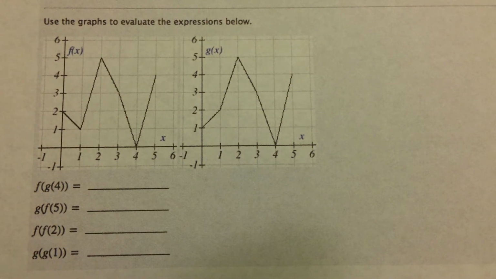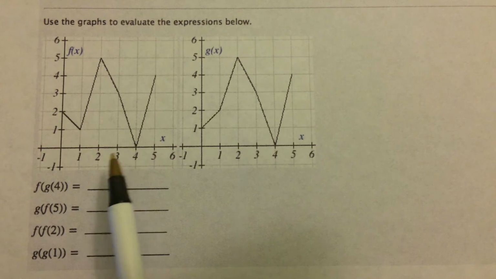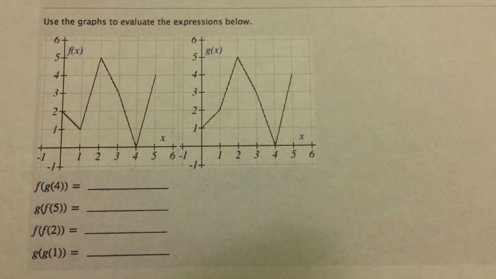This is a video response to a composition of functions question. As you can see, they're asking us for a composition of two functions, but we're using pictures to do it. So this is going to require a little bit of explanation. You may need to also start the video again and listen to it again if you feel like you don't quite understand. But I'm going to try to go slow and write down everything I can.